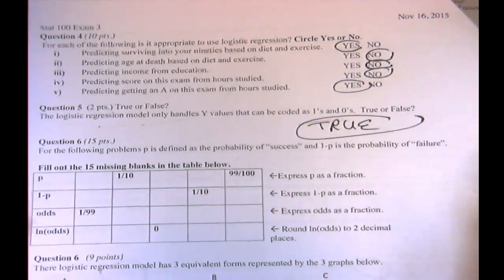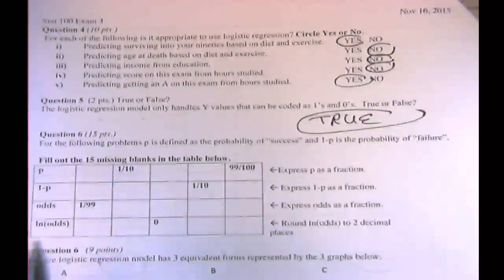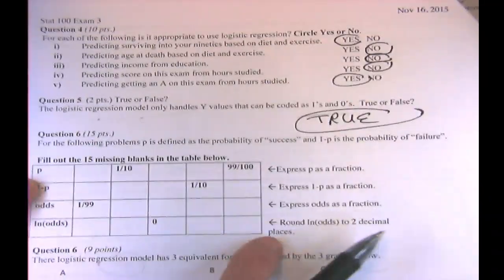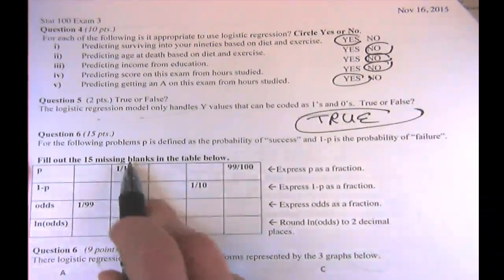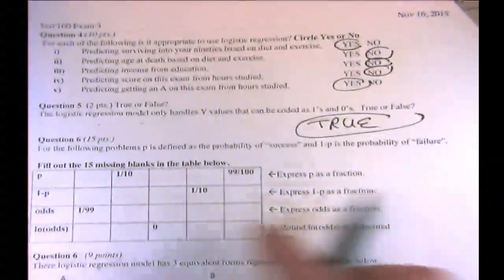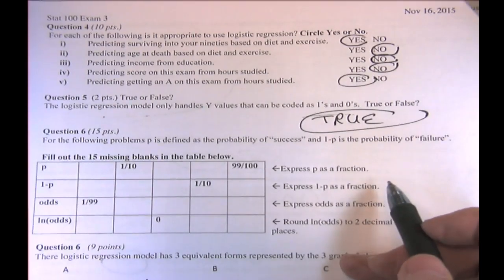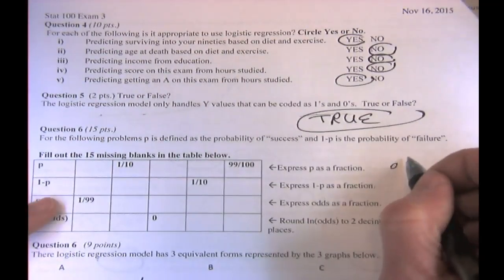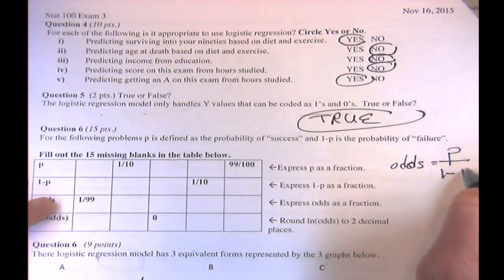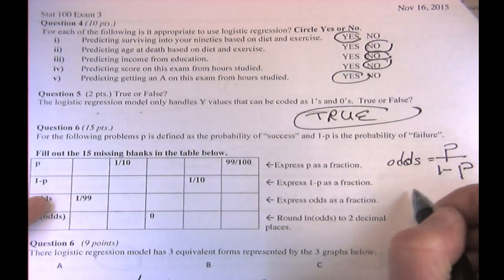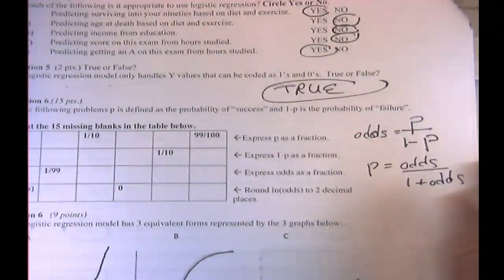Now, I wanted you to understand how to go from probability to odds to log odds. So I gave you charts to fill in. Here you're given the odds and you have to fill in the other three. Here you're given a probability, and you have to fill in the other ones. Here you're given the log odds. So you should be able to go back and forth. And here I'm asking you to express it as a fraction. So just remember, what is odds? It's just the probability of success over the probability of failure, and P, the probability, is odds over 1 plus odds. So that's basically what you'll be using.